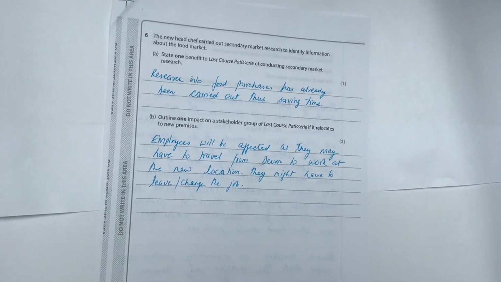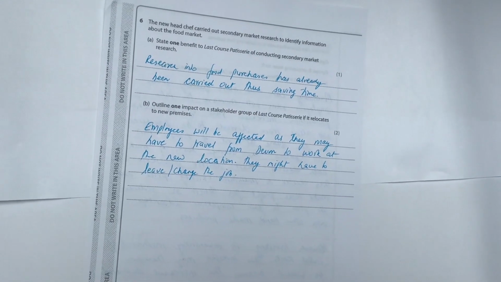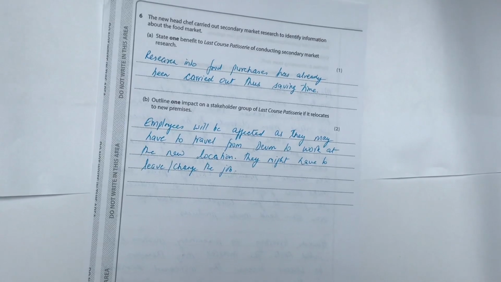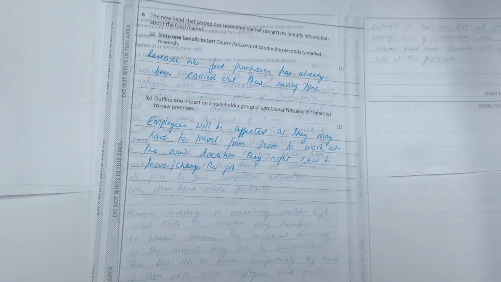Outline one impact on a stakeholder group of Last Course Patisserie if it relocates to new premises. So stakeholder group, you can talk about employees, owners, customers. So here I have written employees will be affected as they may have to travel from day one to work at the new location. They might have to leave or change the job.